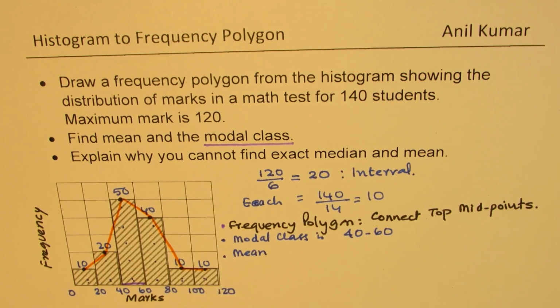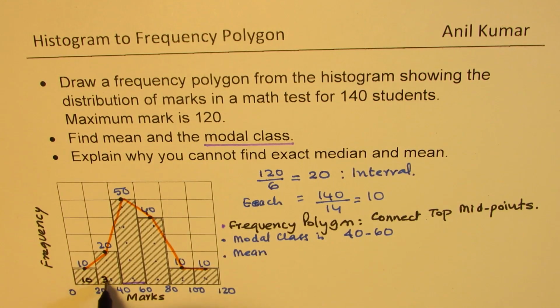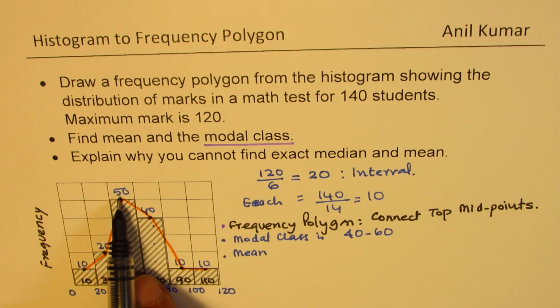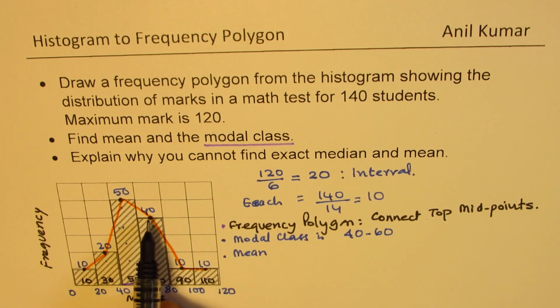So the average between 0 and 20 will be 10, between 20 and 40 will be 30, this should be 50, and that becomes 110 at the end. So we are assuming that all 10 students have scored 10 marks, all 20 students have scored 30 marks, 50 students have scored 50 marks, 40 have scored 70, and 10 and 10 have scored 90 and 110.